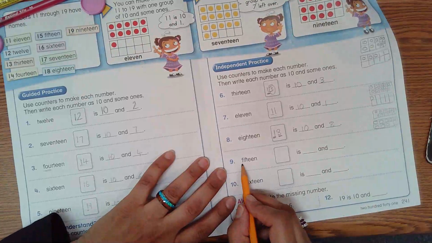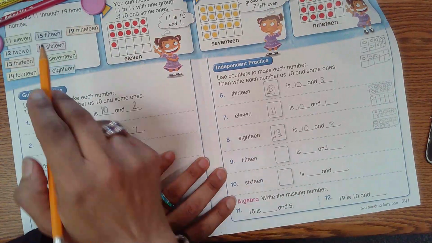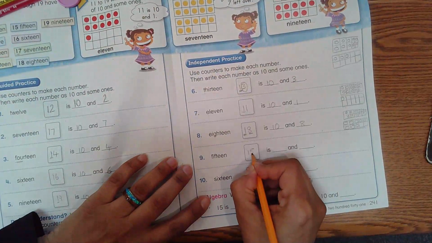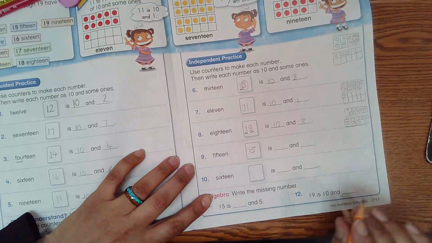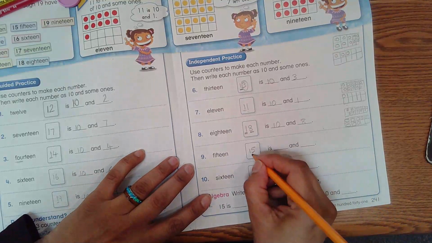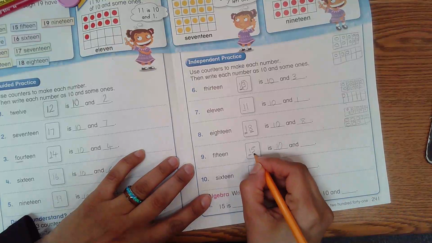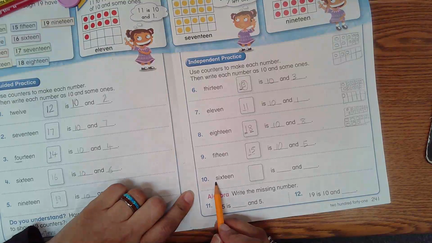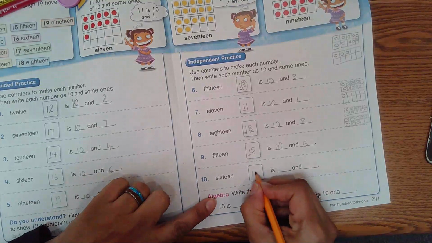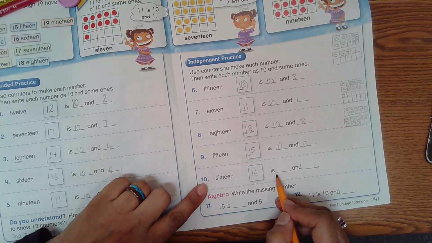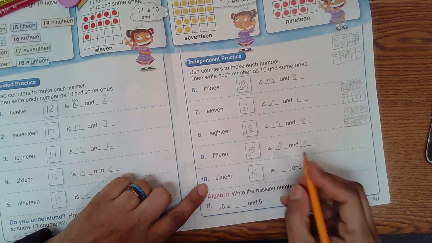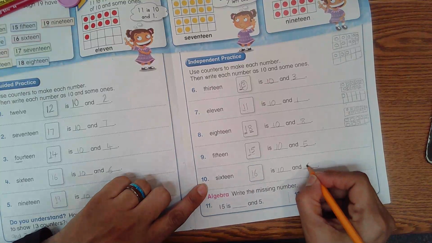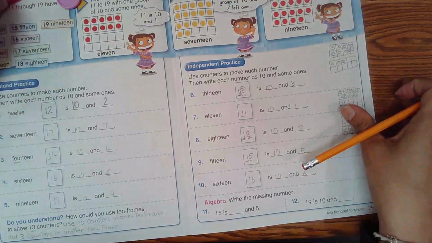This number 15. Again, if you need help, you can just go back here. So 15, I know it's one 10 and how many left over? You got it, 5. 16, super. So let me write 16. How many tens in 16? One 10, so it's a 10. And how many left over? Very good, 6.